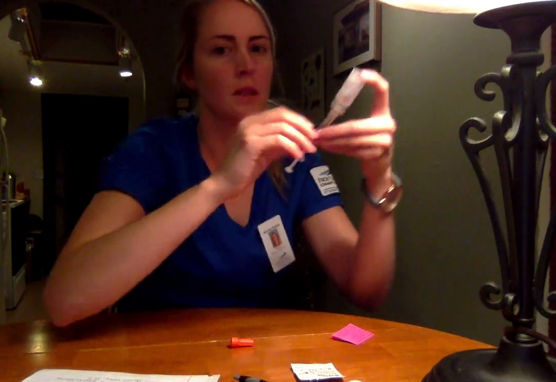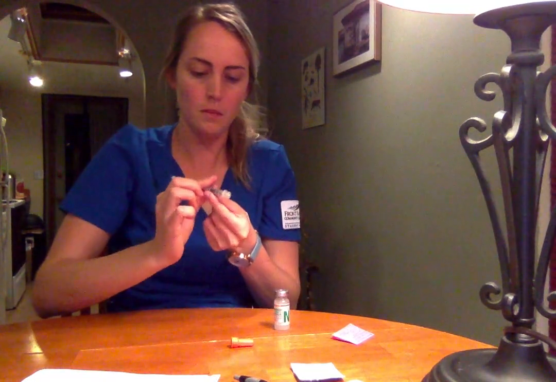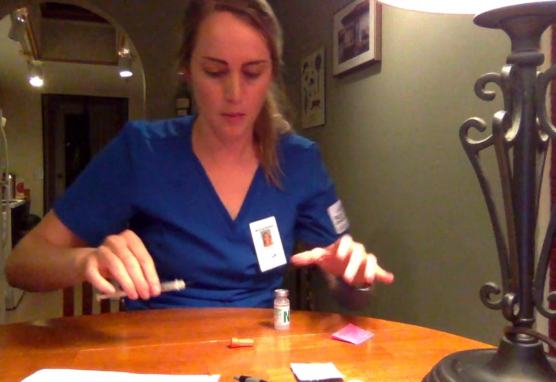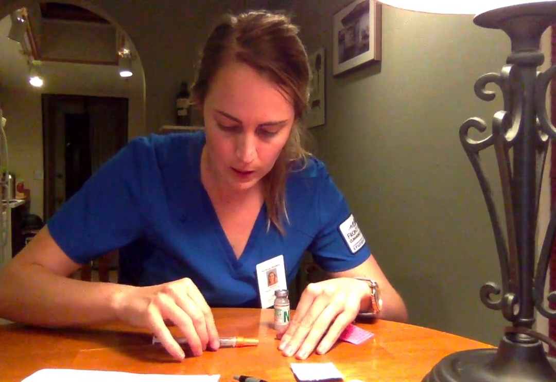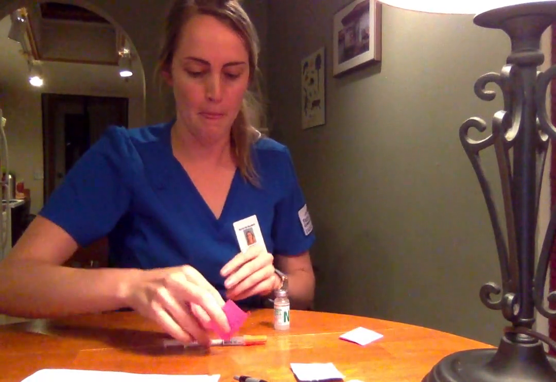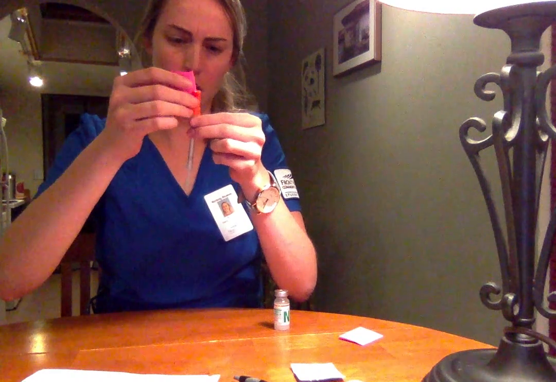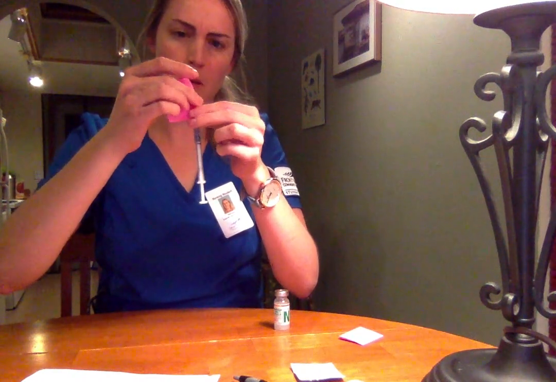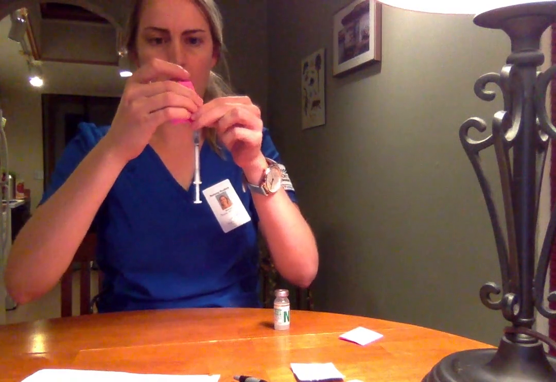Okay, looks good. Now I'm going to recap maintaining sterility using the scoop method. I'm going to put on the label, making sure I'm not covering any marks on the syringe. I'm putting it up here, and I'm just going to have it like a flag.